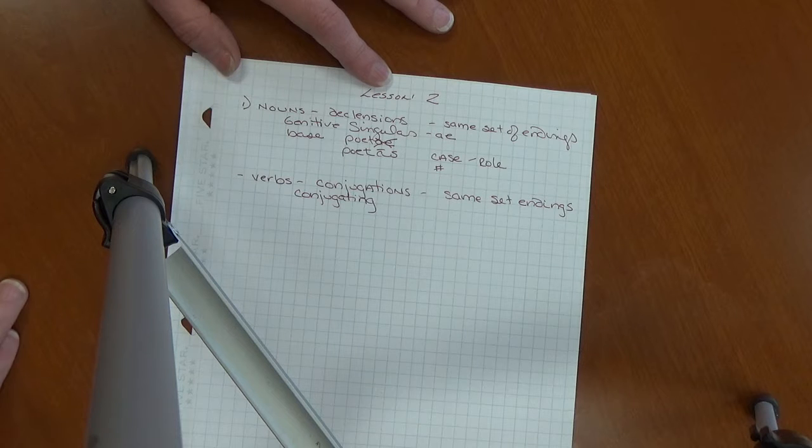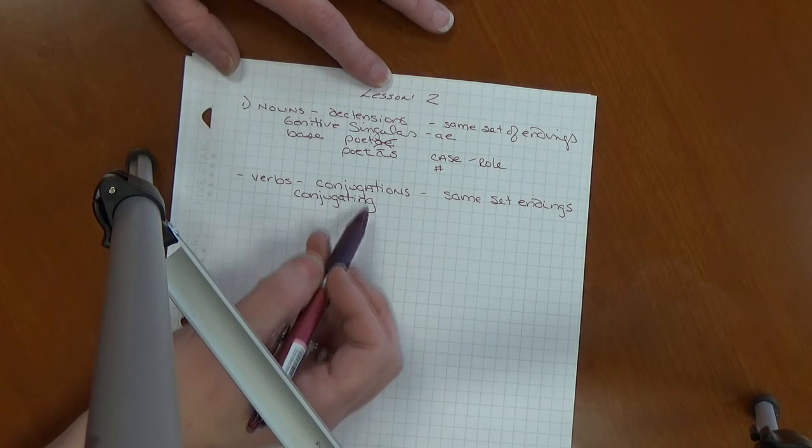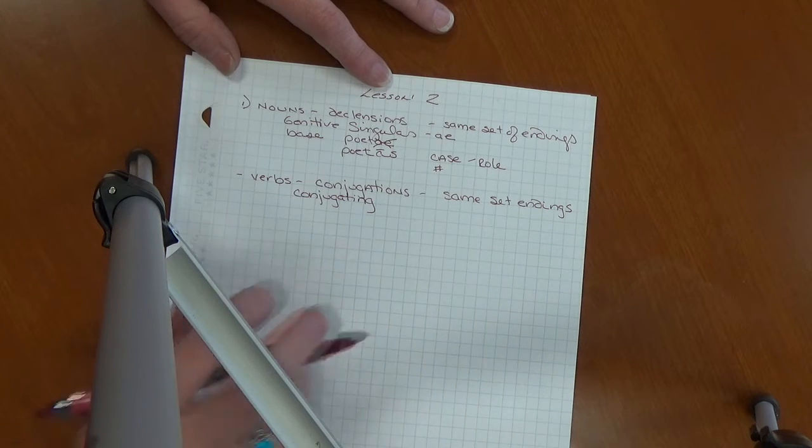We decline a noun because they're grouped in declensions. That is the name that deals with nouns. We conjugate a verb, and they're grouped in conjugations.